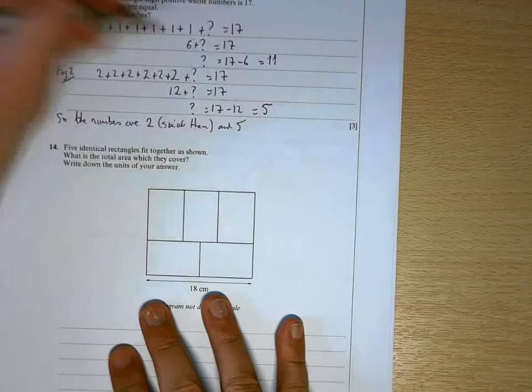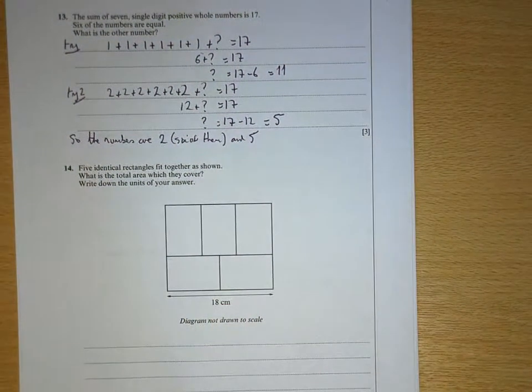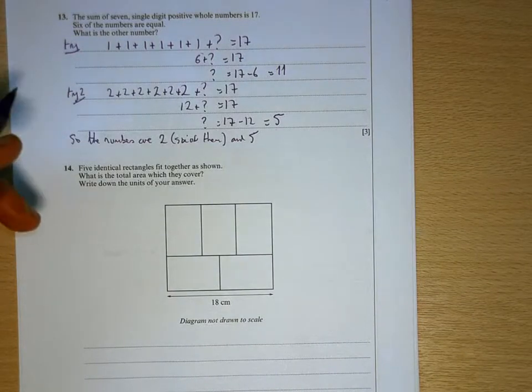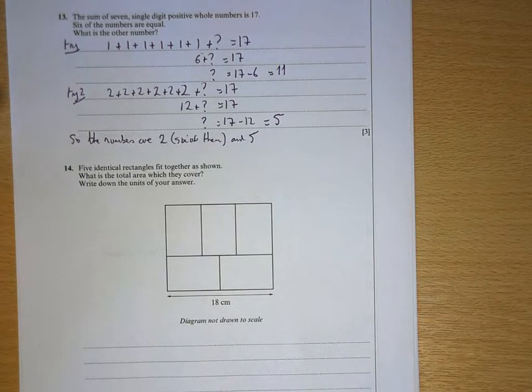and 5. Okay, so with questions like that, just try, pick a number, see what happens. If it works, well done. If it doesn't, how can you use your answer to that to decide what to try next?